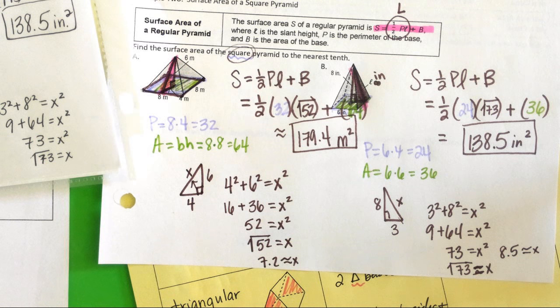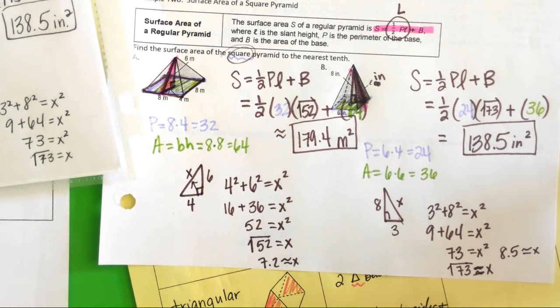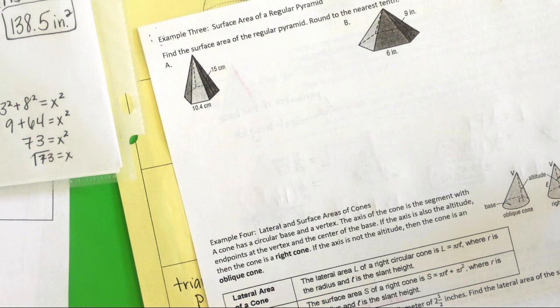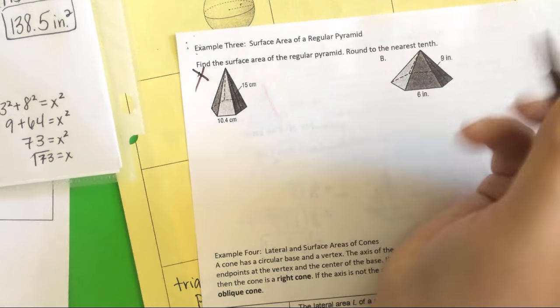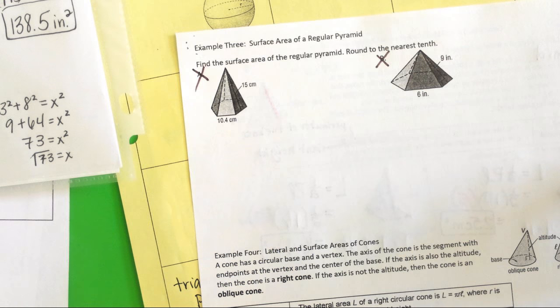Okay, flip. Are there any questions? Oh, voice crack. Are there any questions about the pyramids? And then flip. The good news is, well, it's good and bad. It's a double-edged sword. We are not doing the ones that are not square bases. If it's not a square base, we're not going to do it. We're not going to do either of those. Now, is that a bad thing in life? Probably, but we're going to let it go for now. Danielle, you had a question.